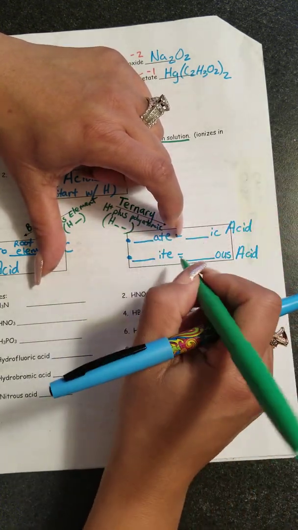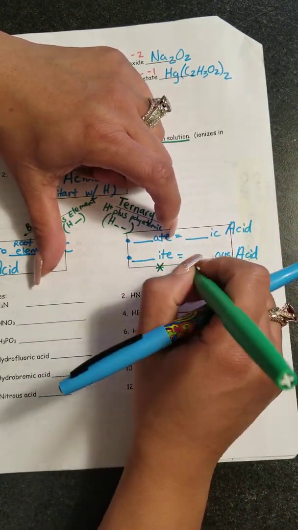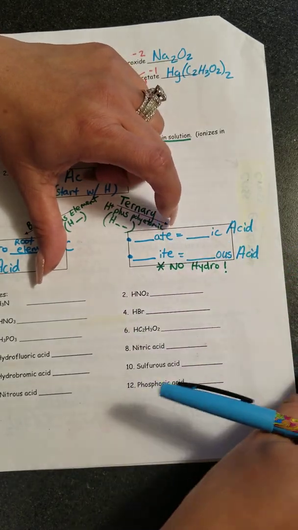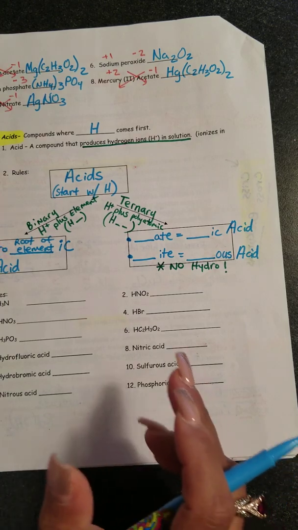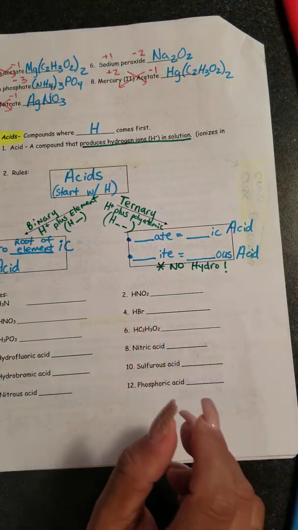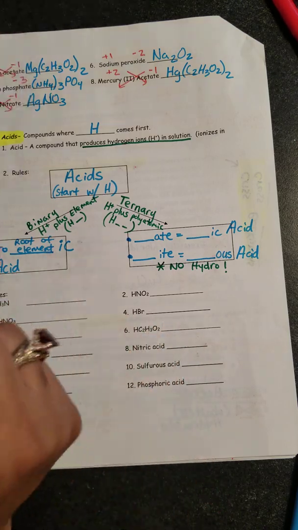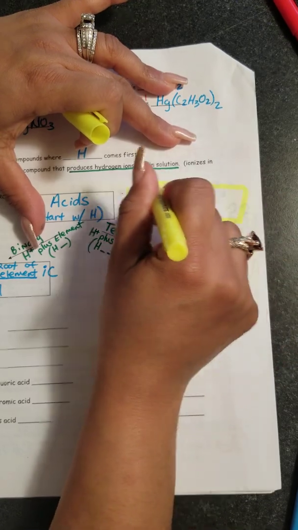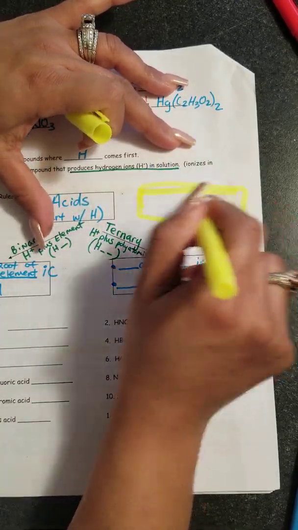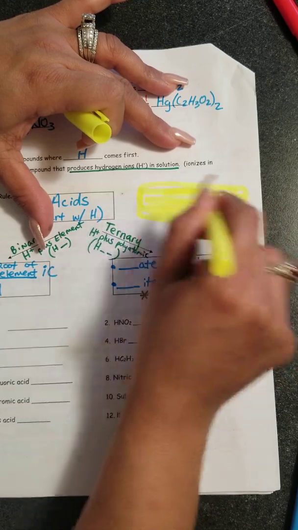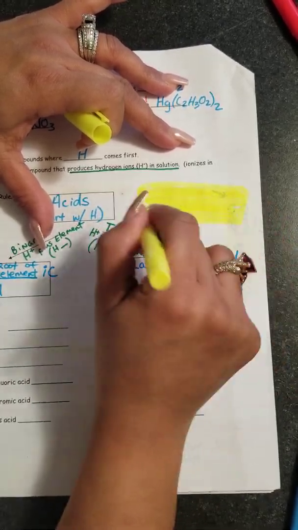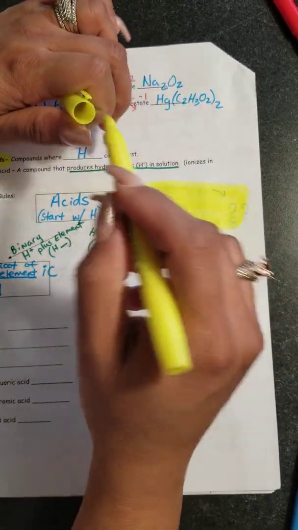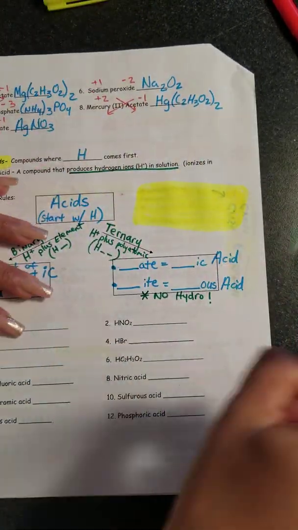Making sure that we know that there is no hydro. All right, now, what is our saying? Because there's a lot of things to remember, and I like to have some little sayings. So I'm going to come over here and highlight this. This is a very common way to memorize it.